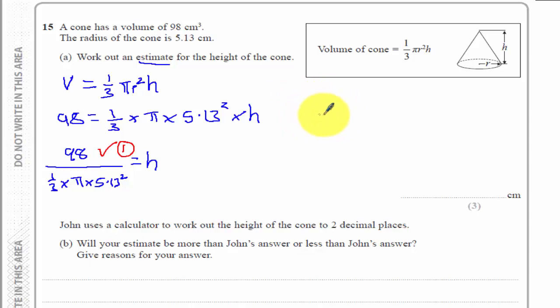Now I've got to start doing my sum. So I'm going to start estimating it. I'm going to show the examiner the numbers that I've used. So I've got a third times pi. Well, a third times pi is just over 3, so I'm going to cancel that out because a third of 3 would be 1. So I'm going to have 1 times, and instead of 5.13 squared, I'm going to make it 5. So I'm going to have 1 times 5 squared.